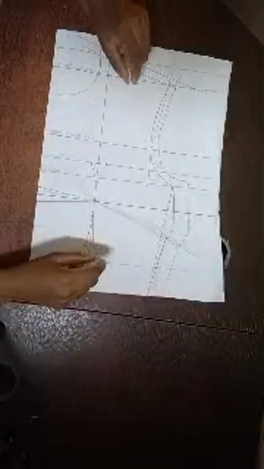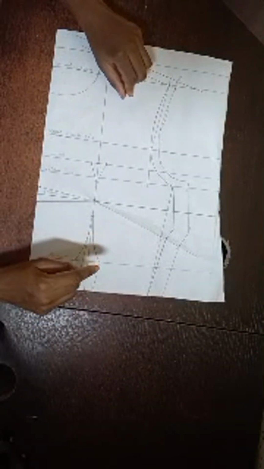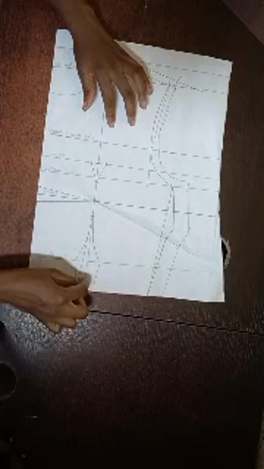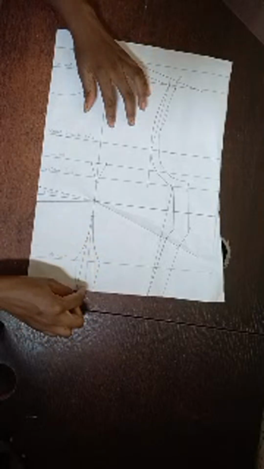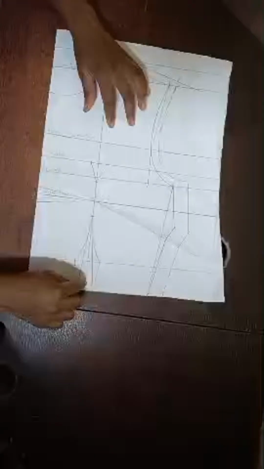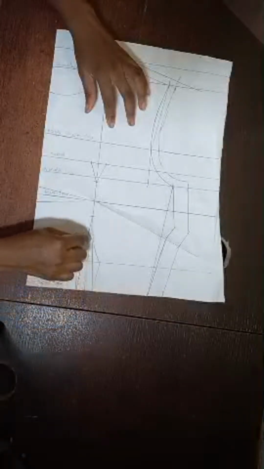Now that I have done all of those, I'm going to cut open the center line for my dart. I'm going to cut it open up to the bust point. So up to this, somewhere around here. Yeah, forgive me, up to the bust point, yes. So I'm going to cut that open.